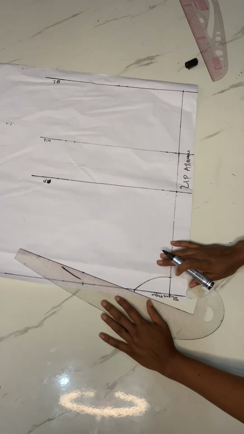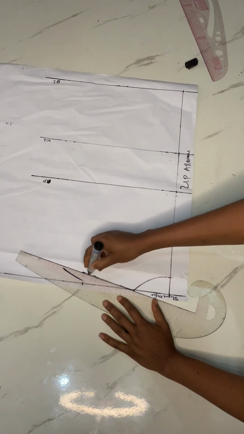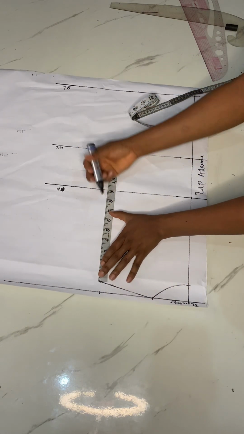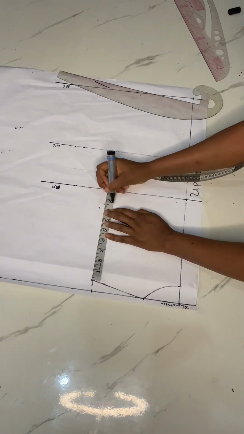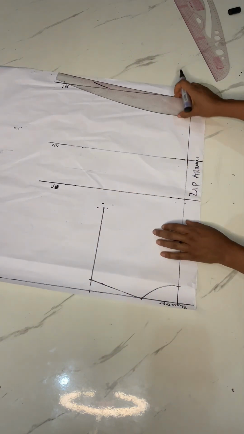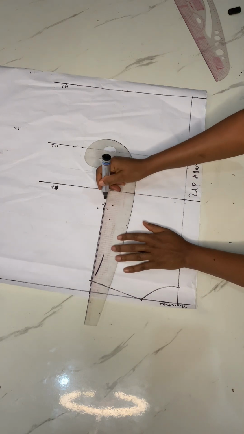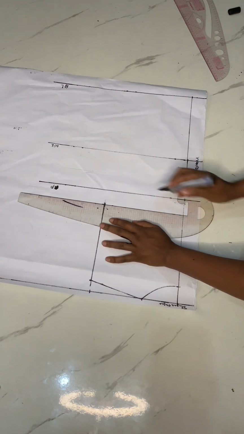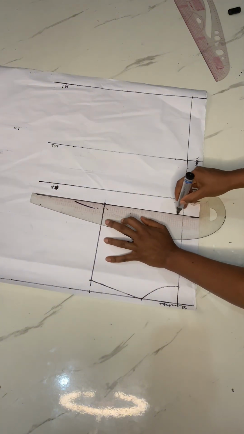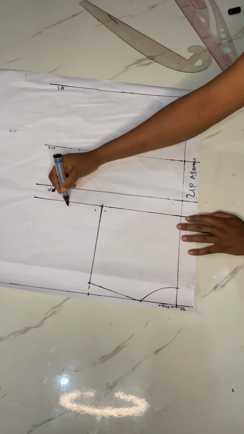And connect the shoulder slope back to the neck width this way. Take your chest line measurement, just like you did on the front pattern. Sorry, I'm going to adjust that. It's 7.5, not 7 inches. So I'll connect it back. Then extend it to get a straight line for our chest line. So here is our chest line.